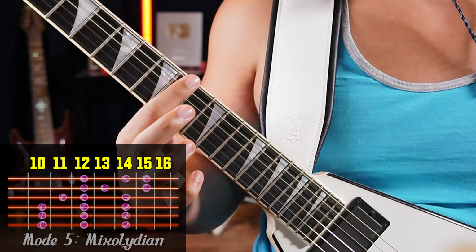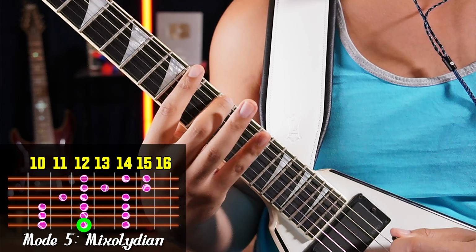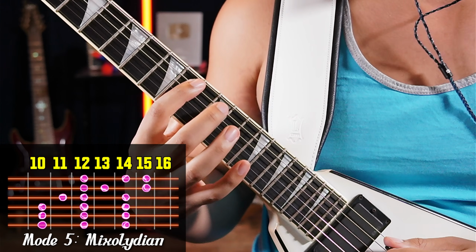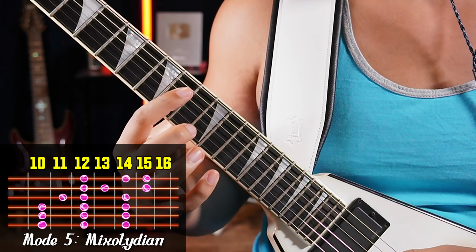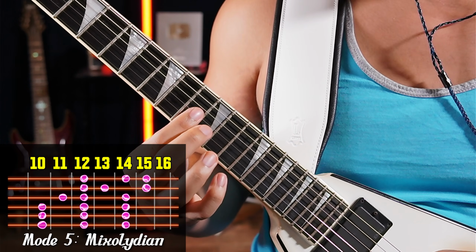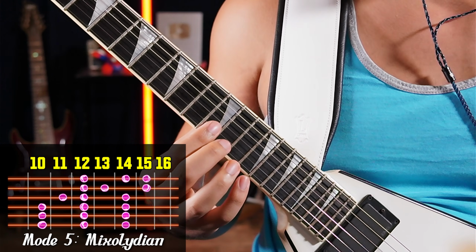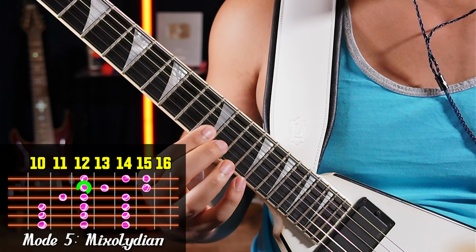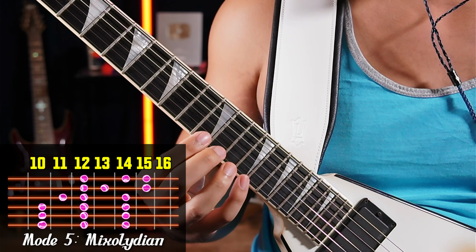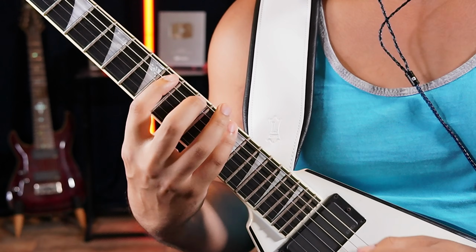So starting on the 10th fret of the low E string, we're gonna have 10, 12, 14. Then on the A string, the exact same thing, 10, 12, 14. Same thing for the D string. Now onto the G string, we're gonna have 11, 12, 14. Up onto the B string, we're gonna have 12, 13, 15. And then finally on the high E string, we're gonna have 12, 14, 15. And that is the Mixolydian mode.